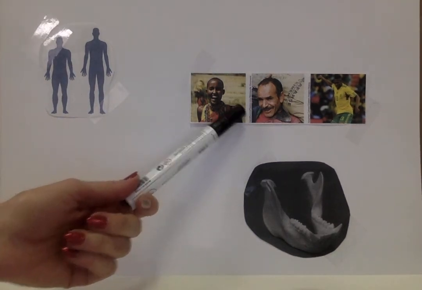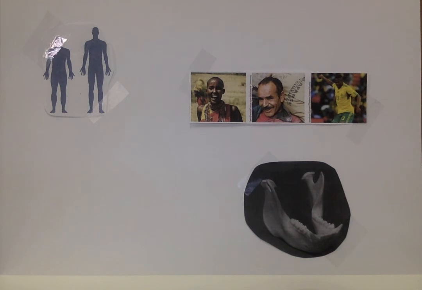Skin color. Geography is the reason humans experience variation in skin color. Humans are darker closer to the equator to protect against UV rays and lighter in regions further away from the equator in order to maximize UV exposure and maintain healthy amounts of vitamin D.